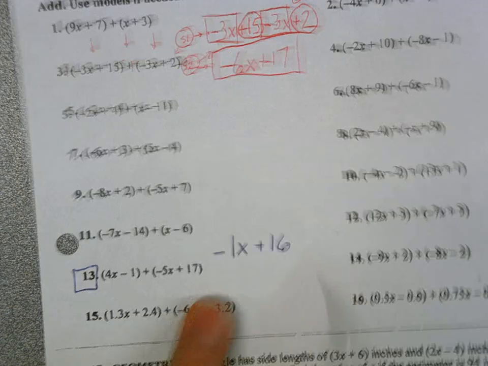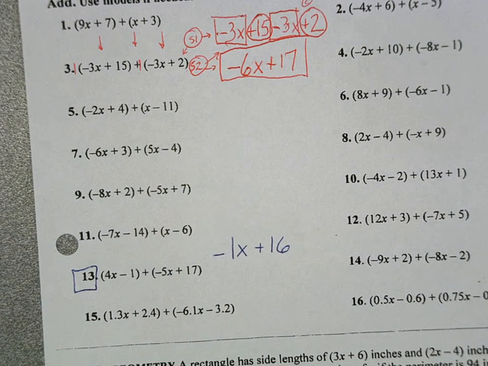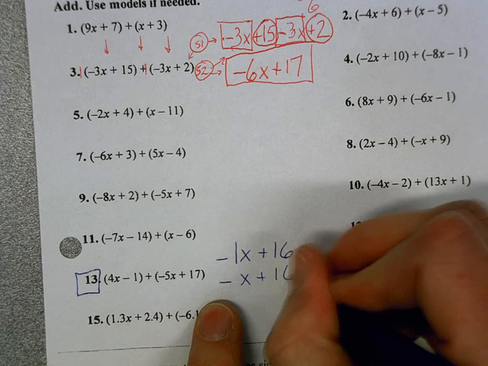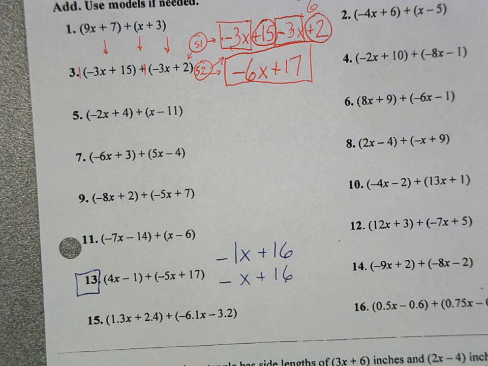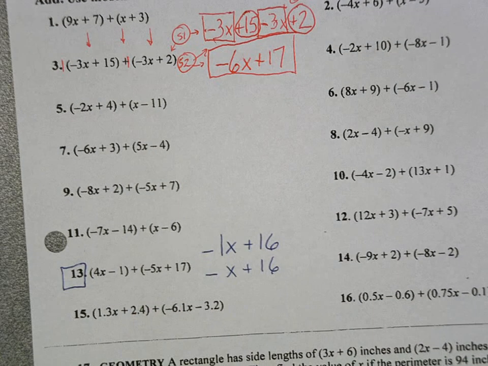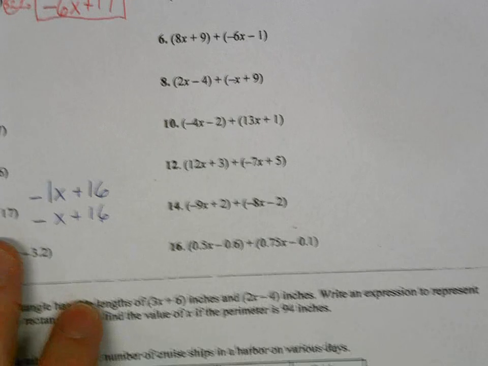Okay, negative 1x plus 16. You could even say negative x plus 16 would be an equivalent expression. Okay, agree, disagree with that answer? What do you guys have? Okay, all right, it's almost everyone. So here we go. I'm going to give ourselves some extra room here. Let's see if you guys are correct.